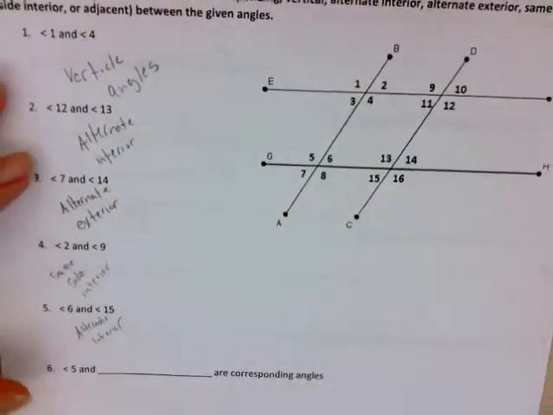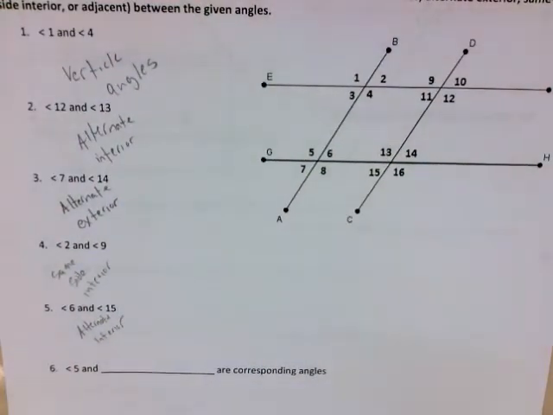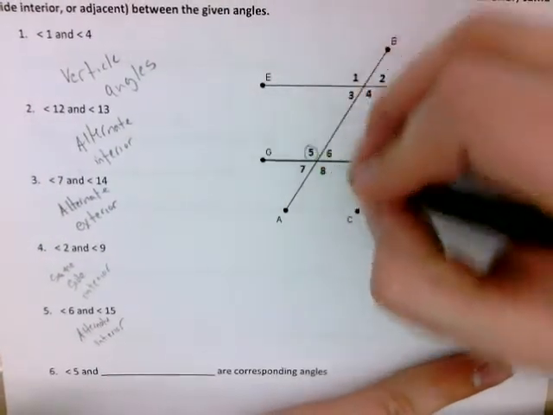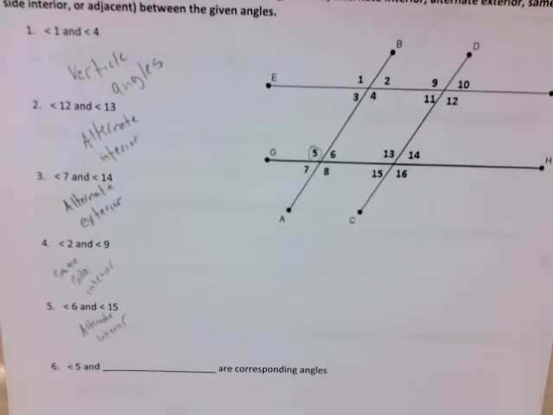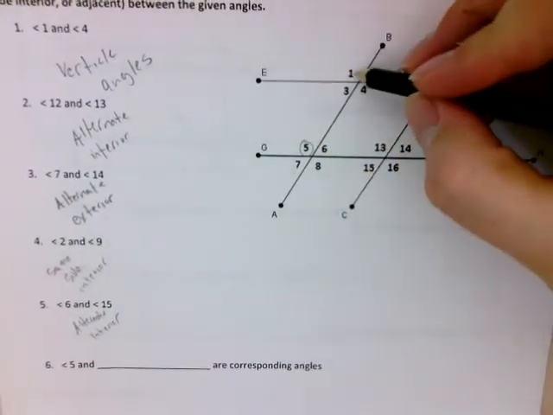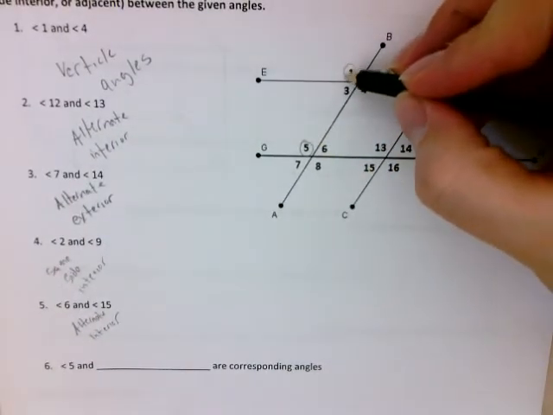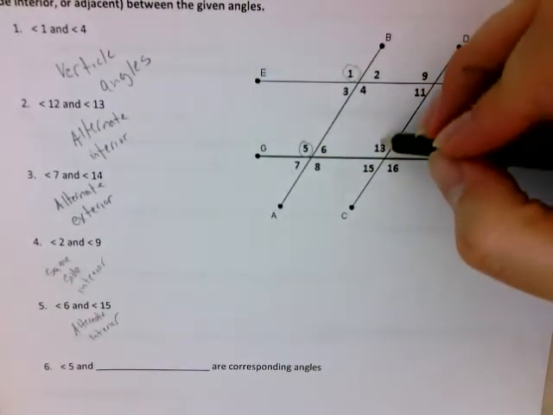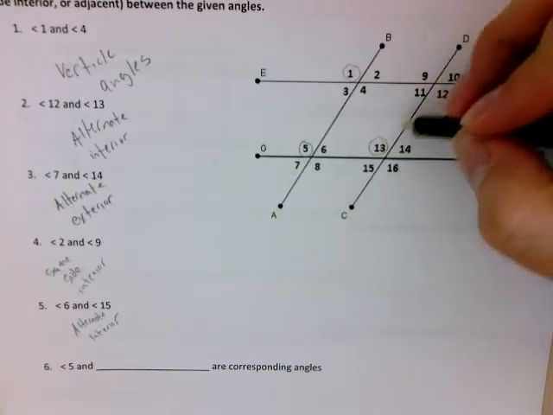Alright, next one. Okay. 5 and what angle are corresponding angles? Now, I can't really cover up a line here, so we're just going to circle 5. Alright, what I'm trying to look for is an angle that is in the same place as 5. Okay, so if you notice right here, 1 is in the same place as 5, and so is 13. You could have chosen 1 or 13.